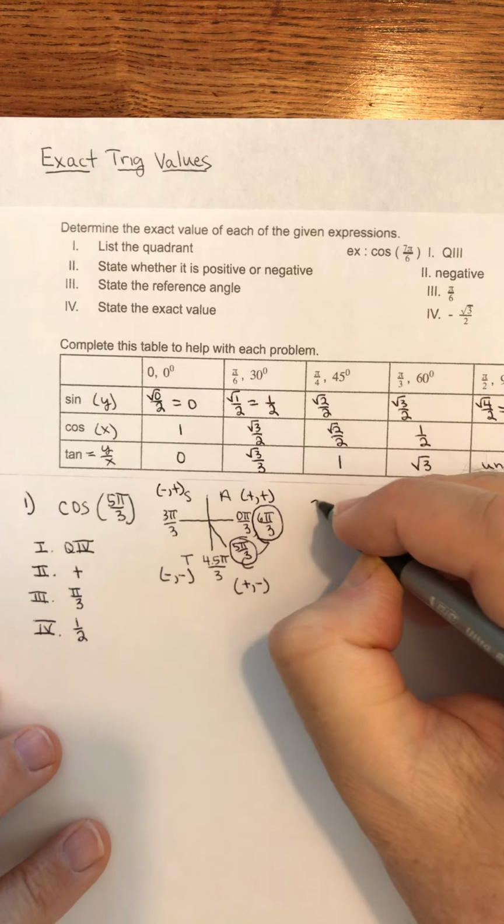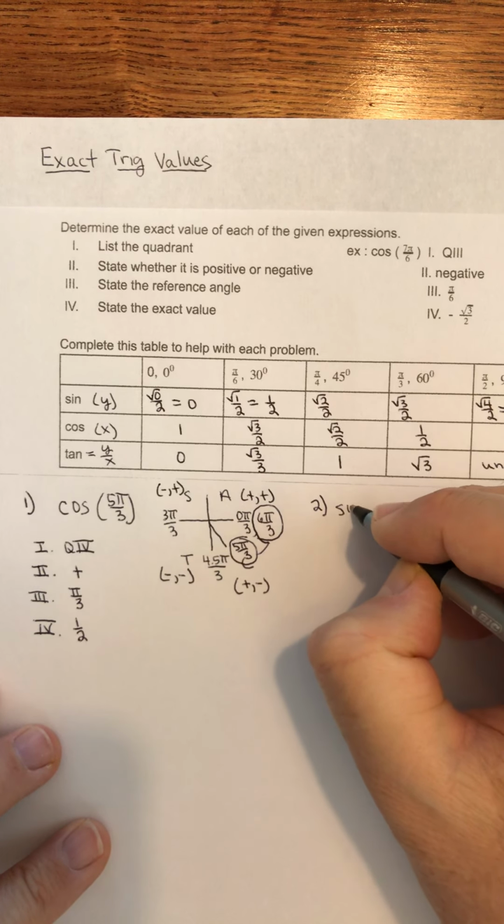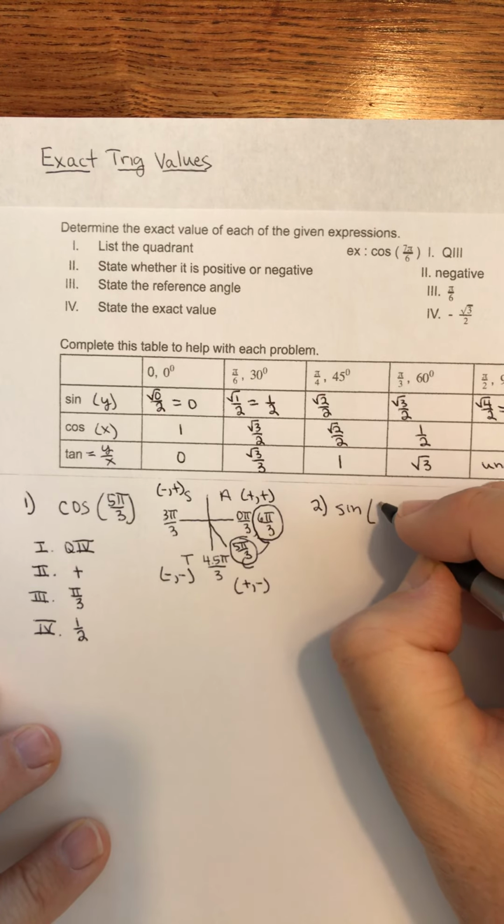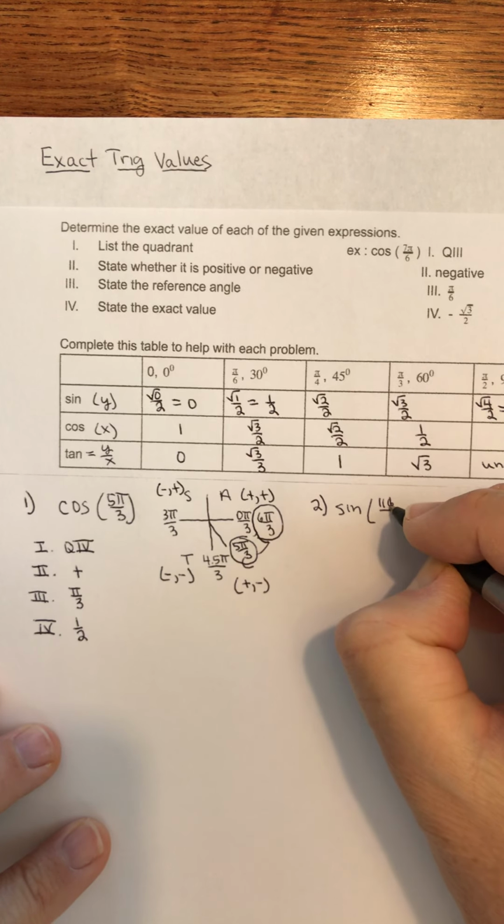Okay, let's do a couple more. Let's do a bunch more. 1, because they're fun. And 2, oops, that's a pi.